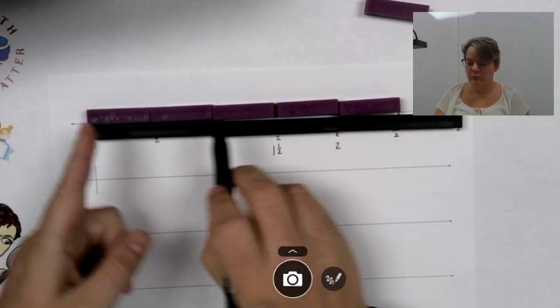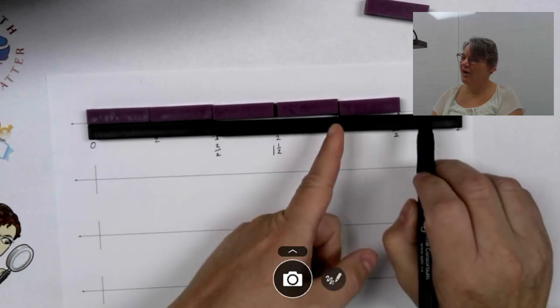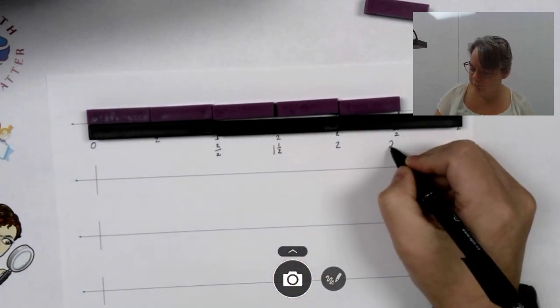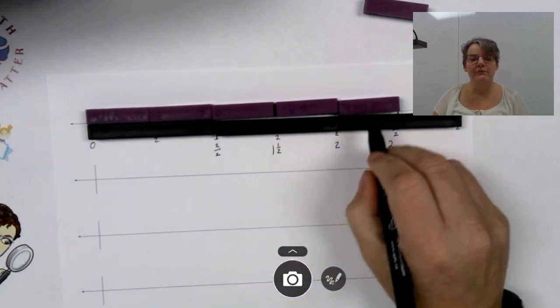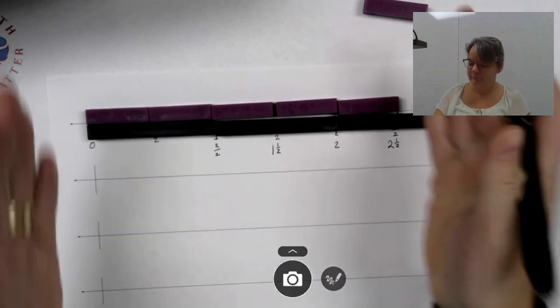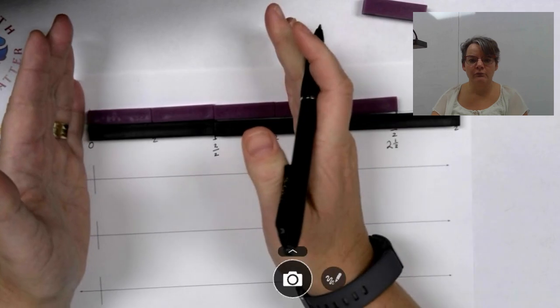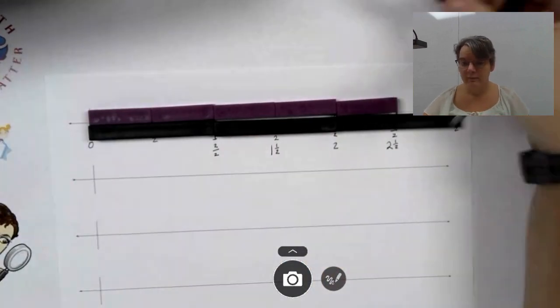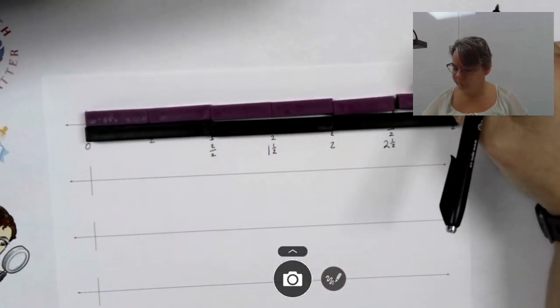I have one hole, I have two holes, not quite three, so two holes. And how much of this have I filled in? Half of it. So from here to here is one hole, two holes, half a hole. 2.5 holes.